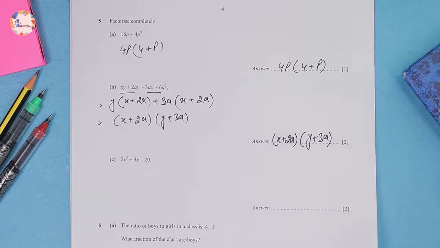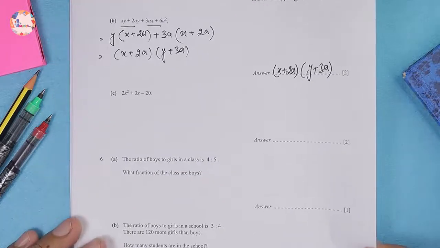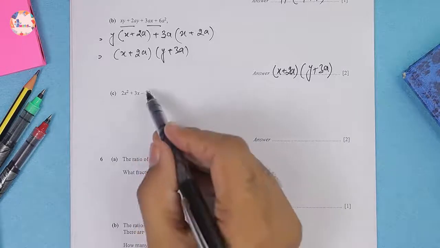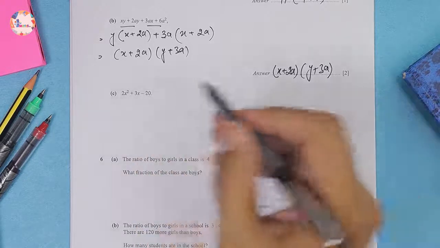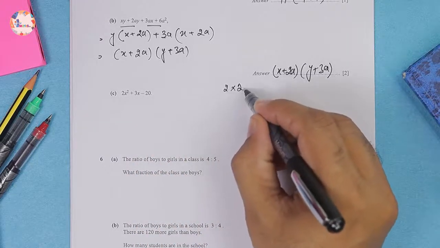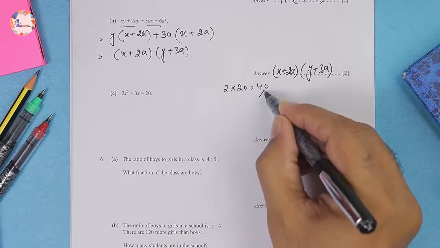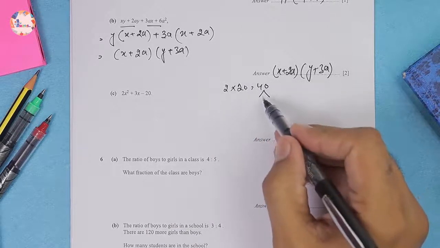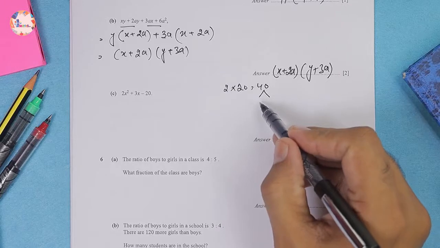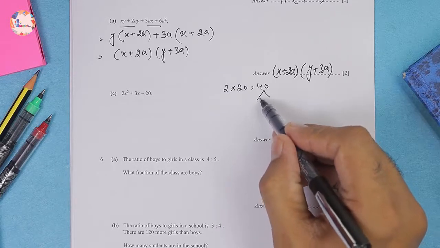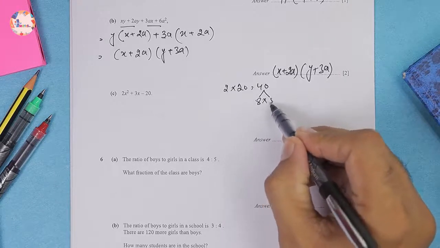Now we'll have to factorize this as well. For this we can take this 20 into 2. 2 into 20 will be equal to 40, and we will make a pair of this, and we can check for different pairs, and 8 and 5 we can check.